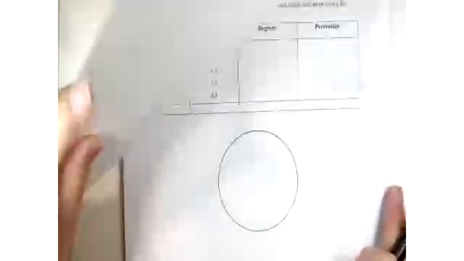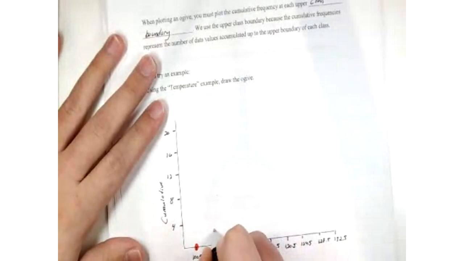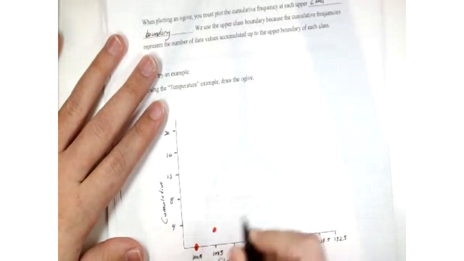And then at 104.5, that's going to be the cumulative frequency of the class 101 to 104. But that's our first class, so the cumulative frequency is just going to be its frequency of 2. Is everyone okay with that? So here we're going to have 2. Then you just draw a line to connect them.